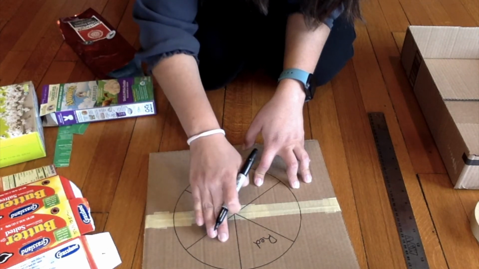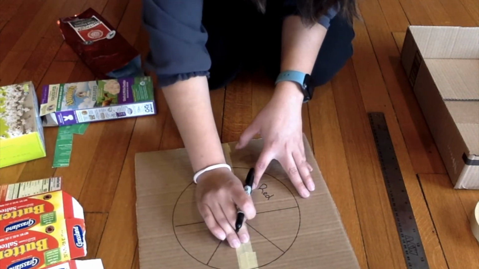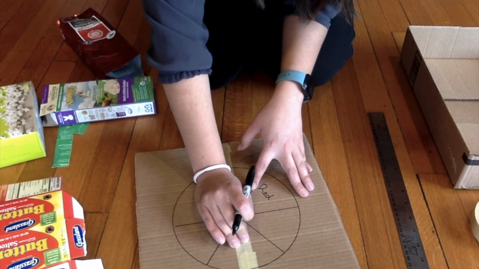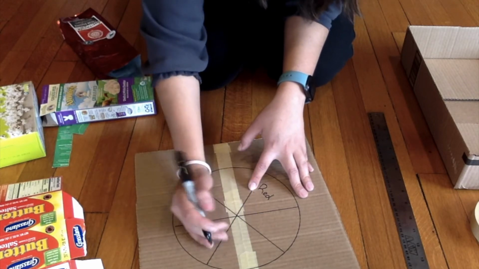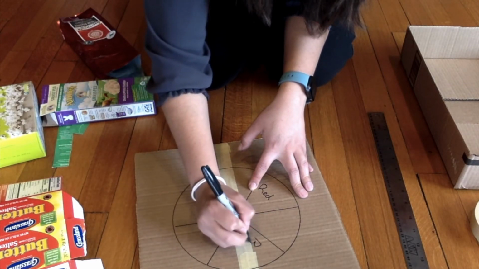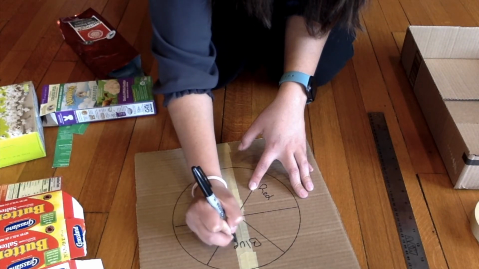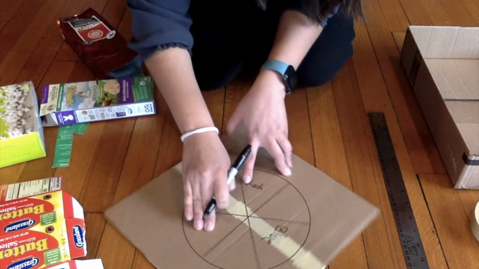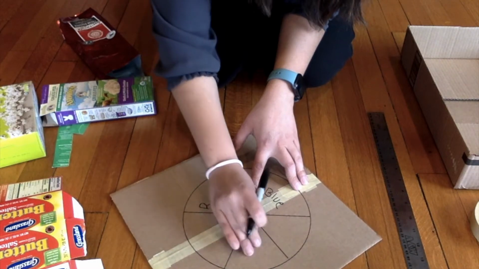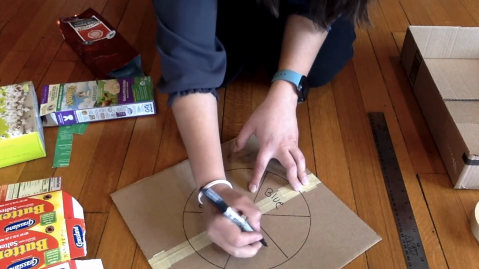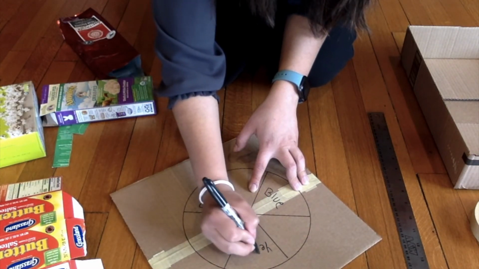I'm going to skip one and write another primary color, and the other color that comes to mind is blue. It might have been yellow for you, and that's okay. And then I'm going to skip another, and on this last section, I'm going to write the third primary color, which is, of course, yellow.